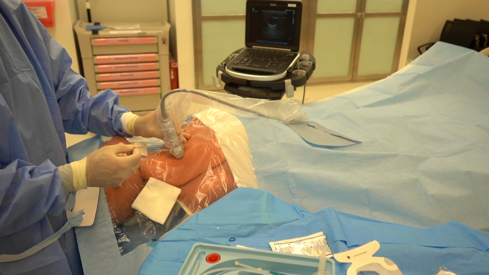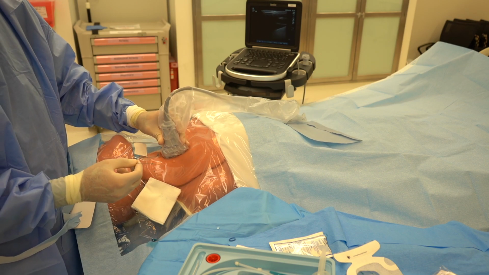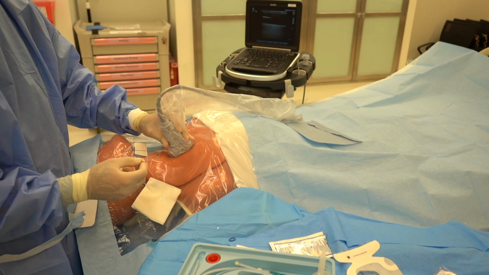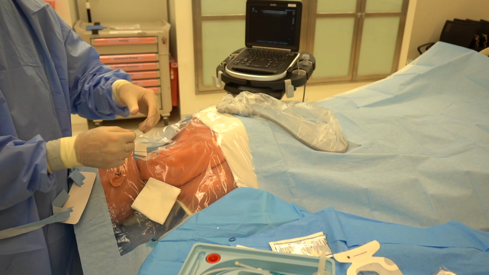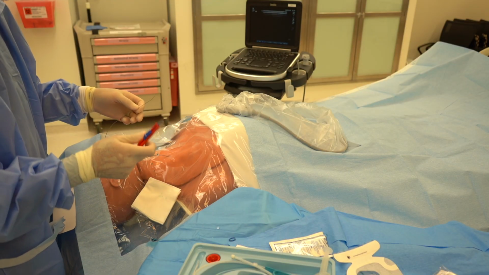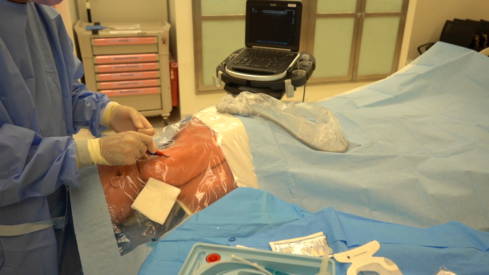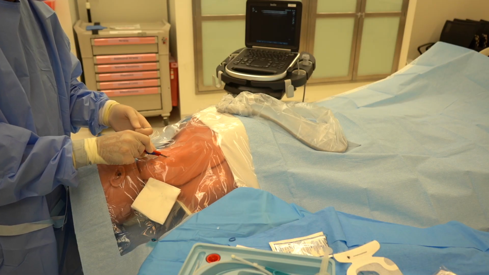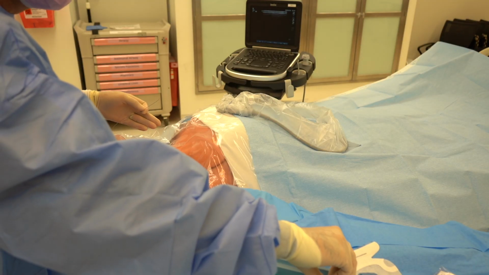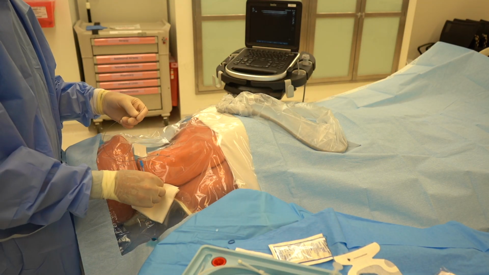And we're verifying our wire in the transverse view initially, out of plane, and then we're switching to an in-plane longitudinal view, and you can see the wire there comfortably resting on the bottom of our internal jugular vein. We're going to make a nick with our scalpel and think thoughtfully about how large of a nick we need in order for our catheter to penetrate the skin. You may have a little bit of additional capillary bleeding at this point, so having some gauze handy can be helpful.